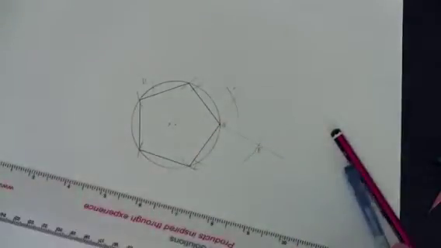And that's how you can draw a regular pentagon using a ruler and a compass.